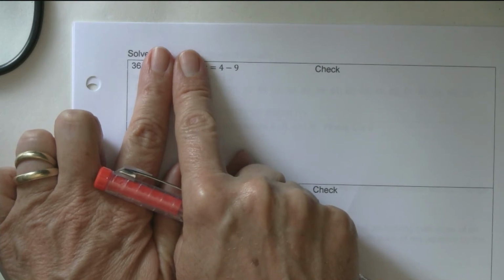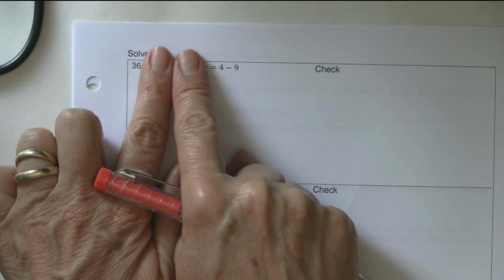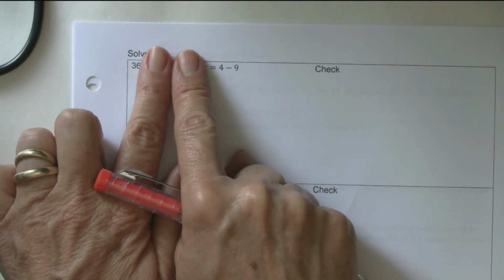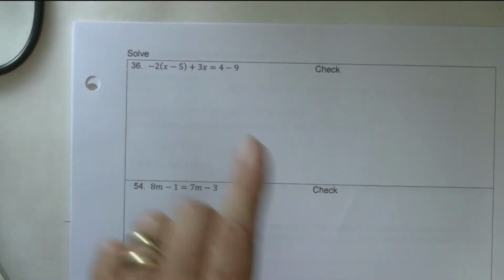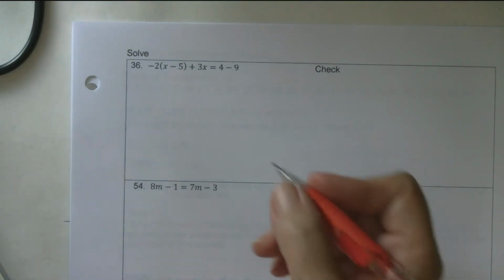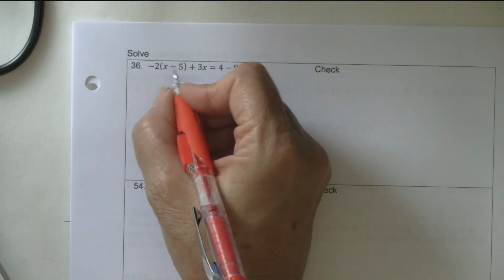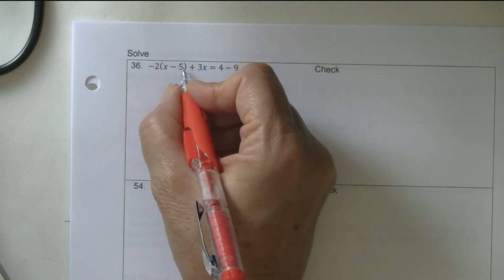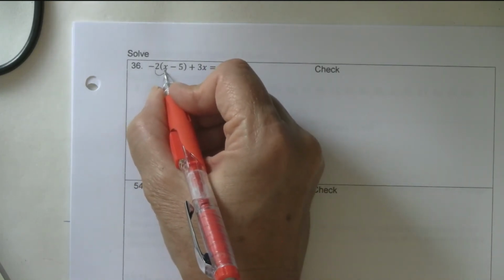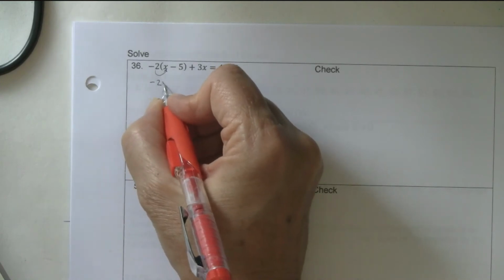Well, we were practicing simplifying that in chapter 0. 4 take away 9 is negative 5. And so that's all I want to do, is do a little simplifying of that. So I can't add this with anything until I distribute. And these are not like terms, so I can't subtract those. So I'm going to distribute this, so that's going to be minus 2x.